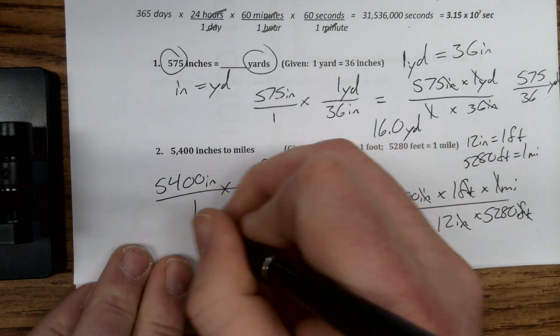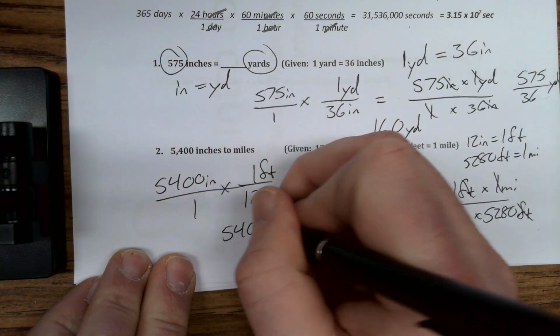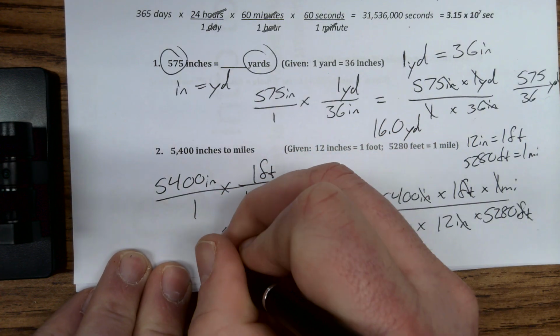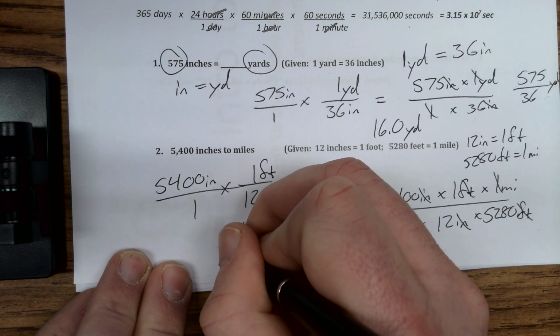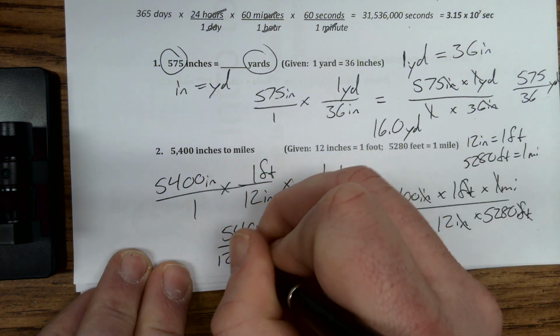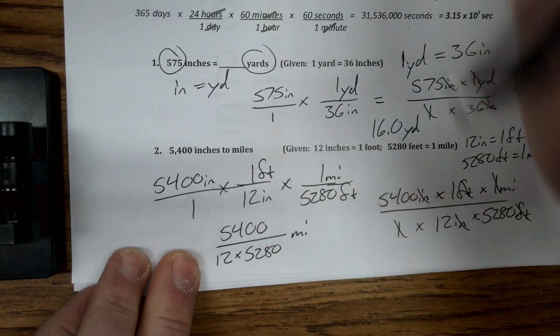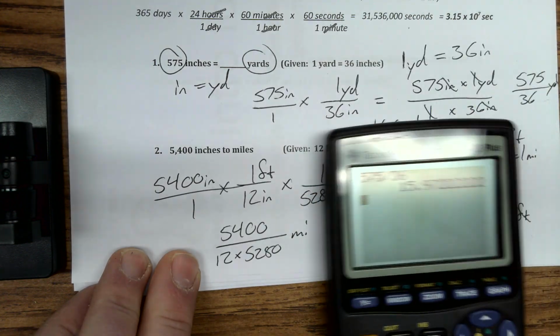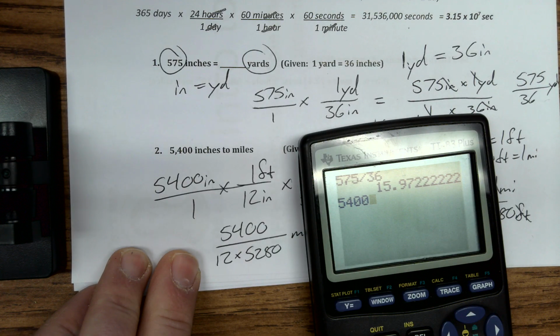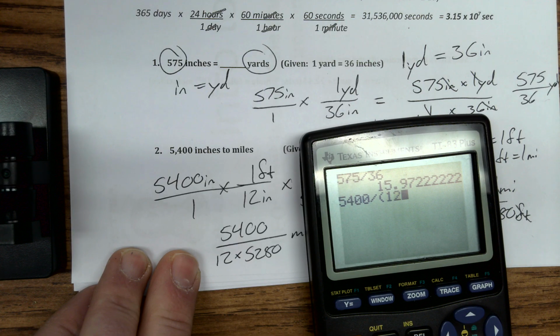That's going to leave me 5,400 divided by 12 times 5,280 miles. Take my handy dandy calculator. I do 5,400 divided by parentheses, because make it easier. 12 times 5,280. I close my parentheses.